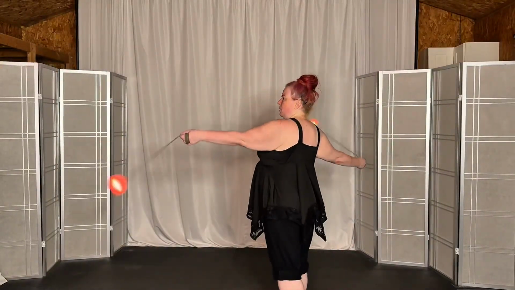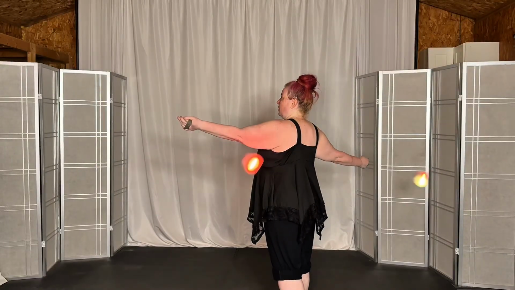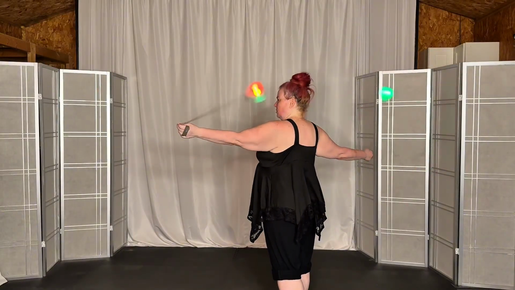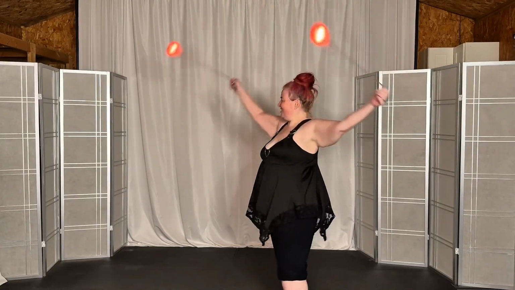That one was also in opposite direction, but you could do the same thing in same direction, in theory, right? Yes.